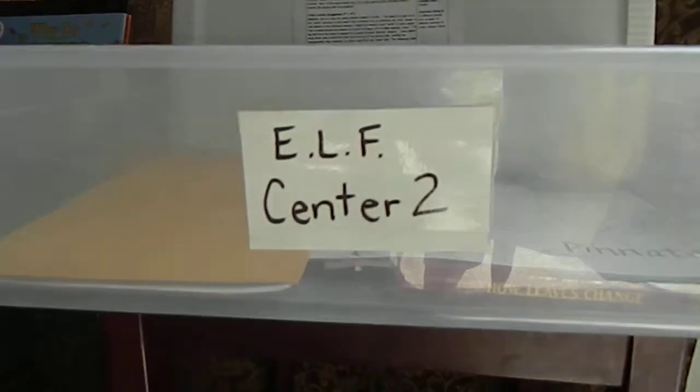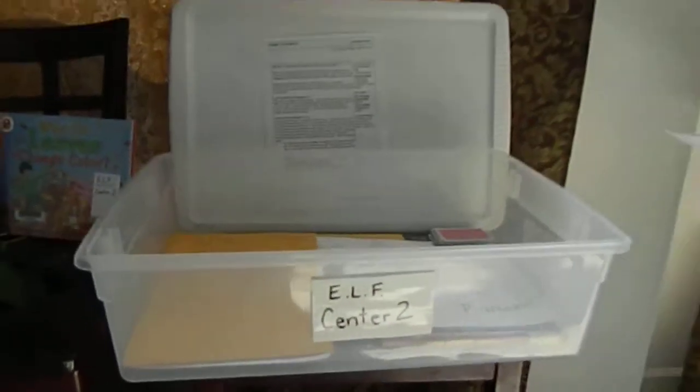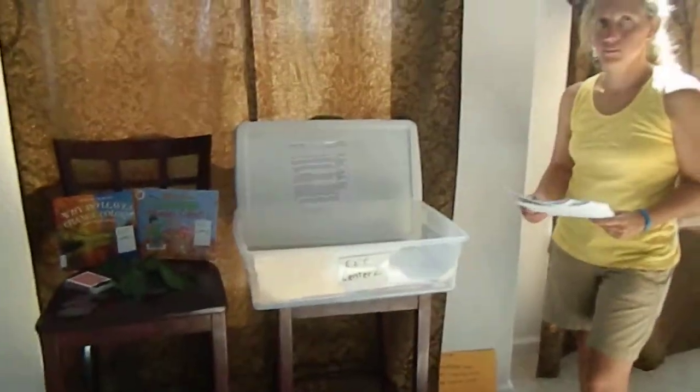Welcome to ELF Center 2 for Leaves and Cones for the year-long theme Designs in Nature.